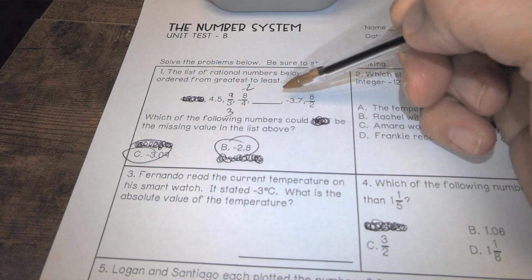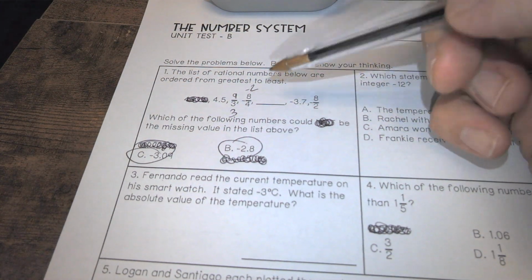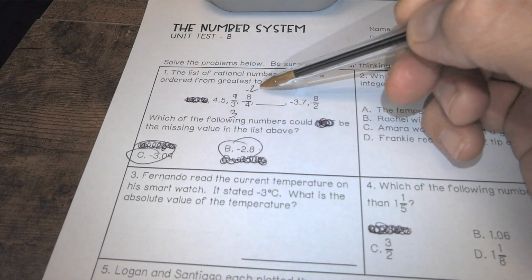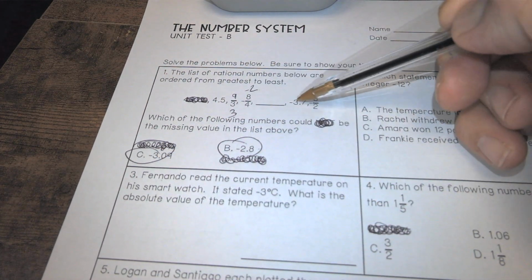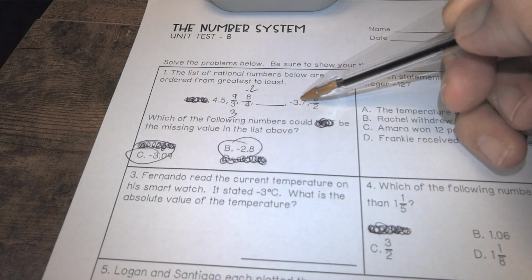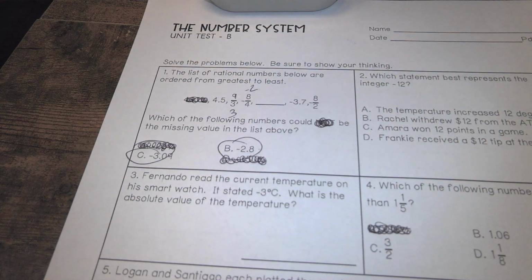Because this would be negative 2, this is negative 3.7. Well, negative 2.8 is further away from 0 than negative 2. Negative 3.09 is closer to 0 than negative 3.7. So both of those would work for this situation.